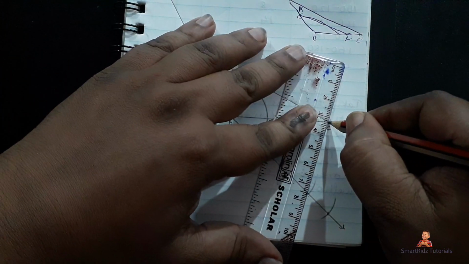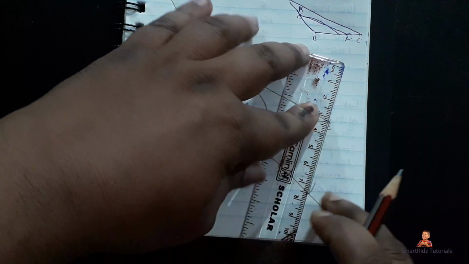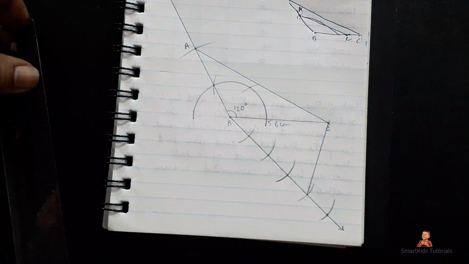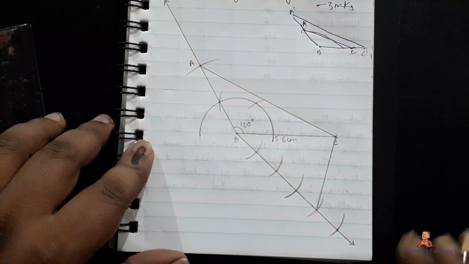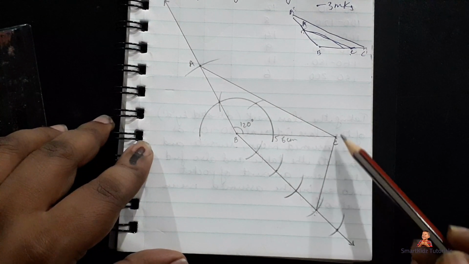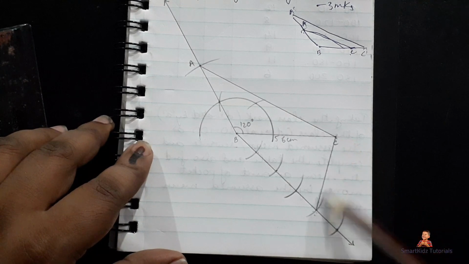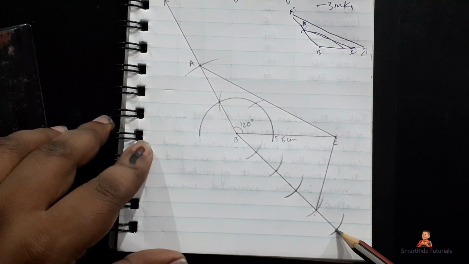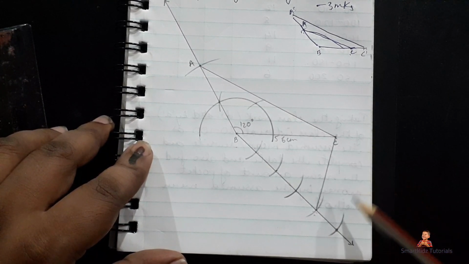So C joining over here. That's it. Now we need to construct a line that is parallel to this line from this point. So it should be somewhere over here. We should construct another line.